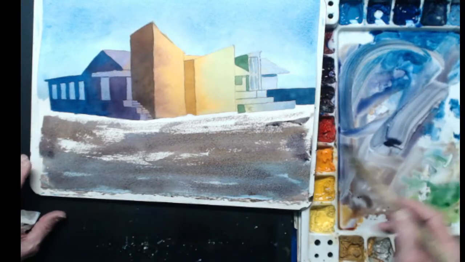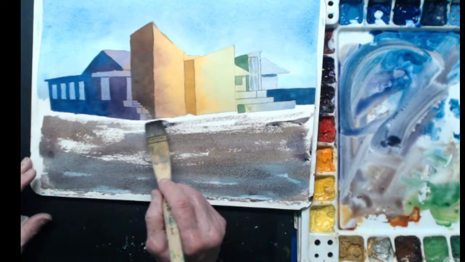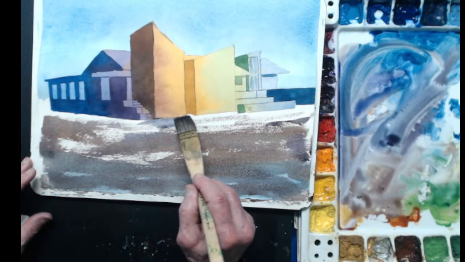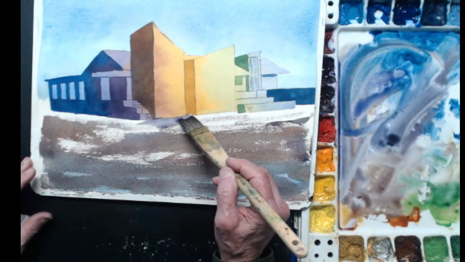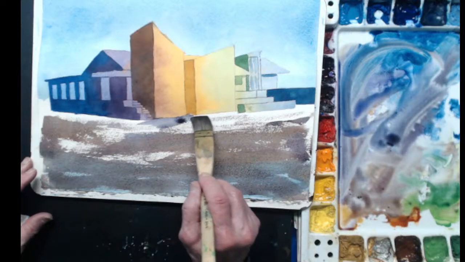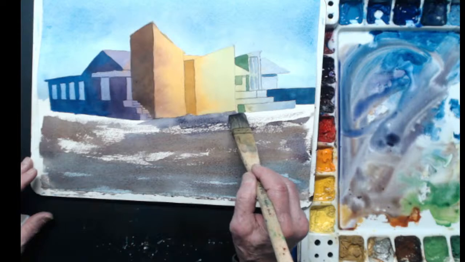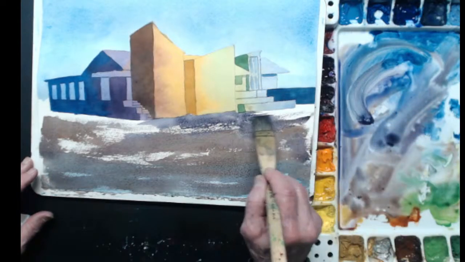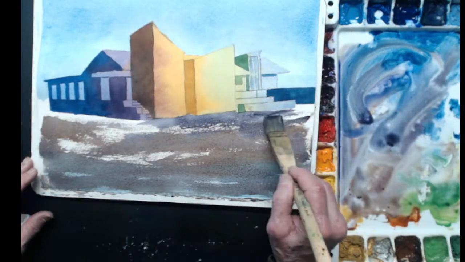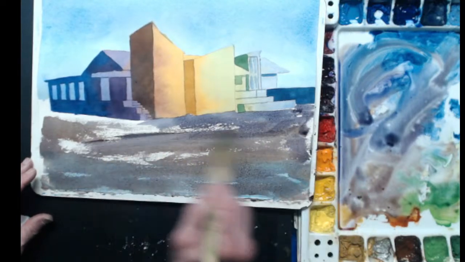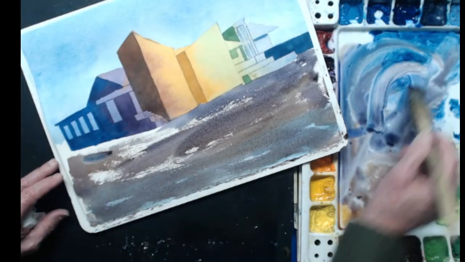So now I'm going to come up here and I'll make sure I get a nice little, I'm going to put a dark edge around the building itself. So I'll come up here with the Ocher. Getting up right next to the building. I don't want to leave any white paper. Most of the stuff's in shadow back here, or has an edge to it. And then over here, do the same thing.